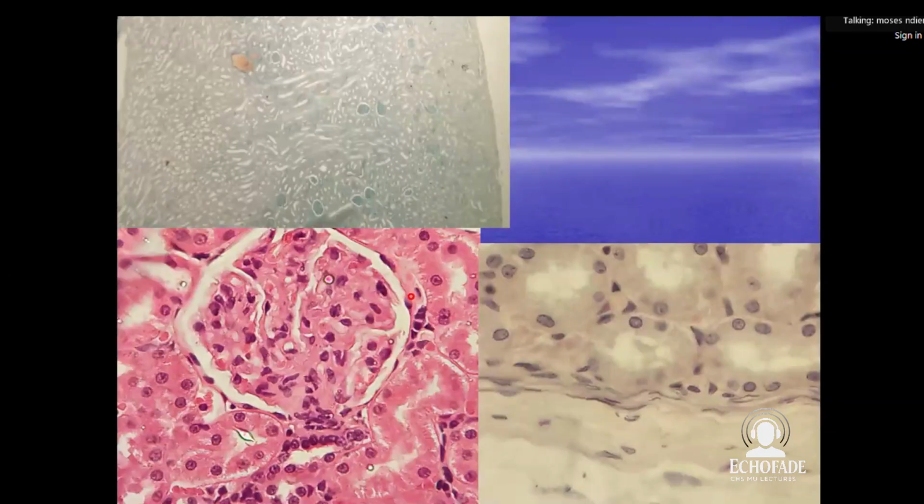And then at the distal convoluted tubule, we have the macula densa cells, part of the distal convoluted tubule, and then the juxtaglomerular cells, which are specialized muscle cells within the wall of the afferent arteriole.